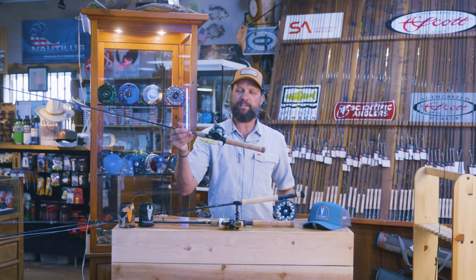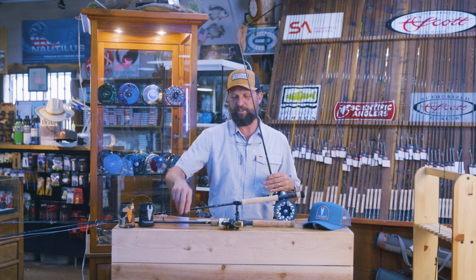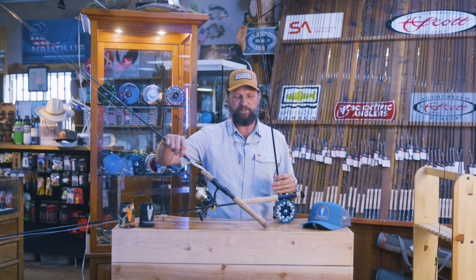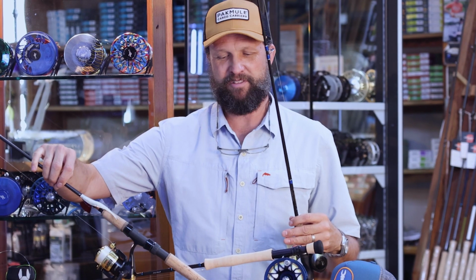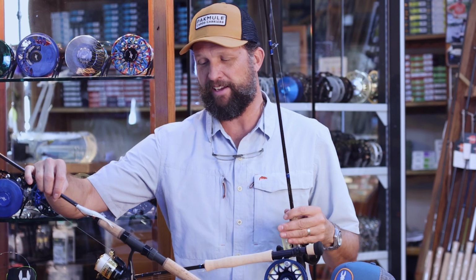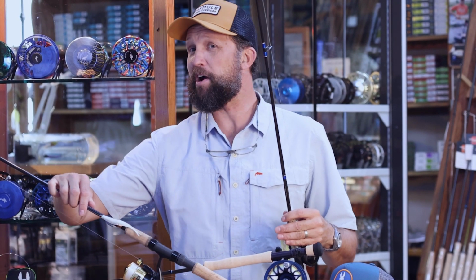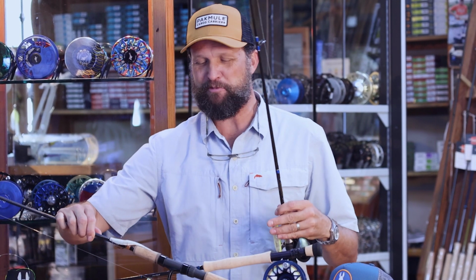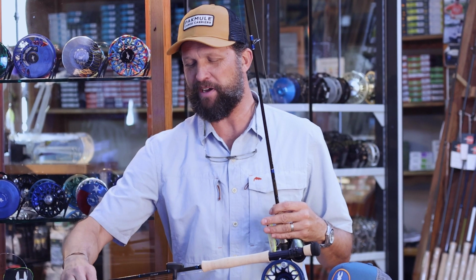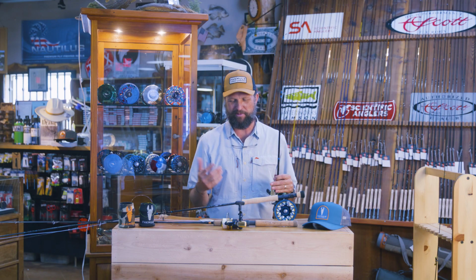Again, I've got a bait caster here and I've got a spinning rod here. A lot of folks, this is their primary way of fishing. I hope to inspire those folks to try fly fishing. So we're going to talk a little bit about this to try to demystify some of it.